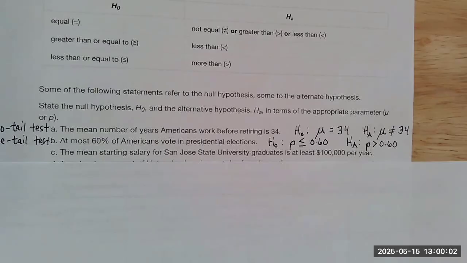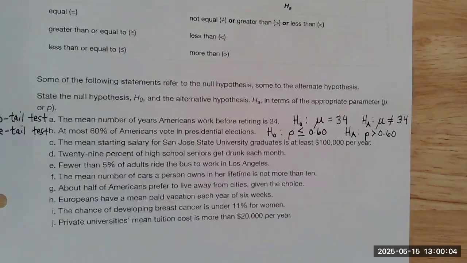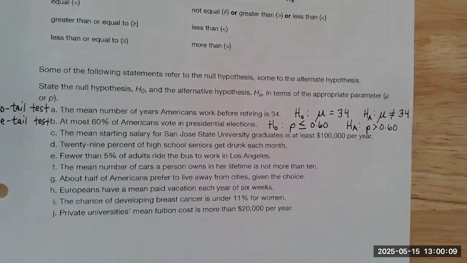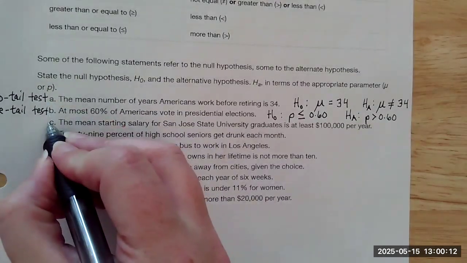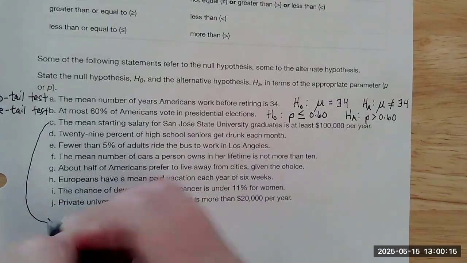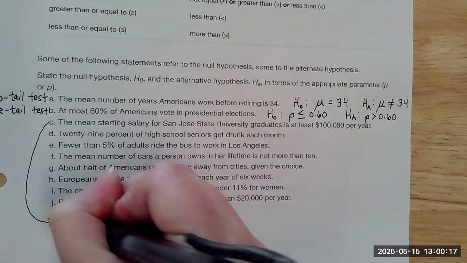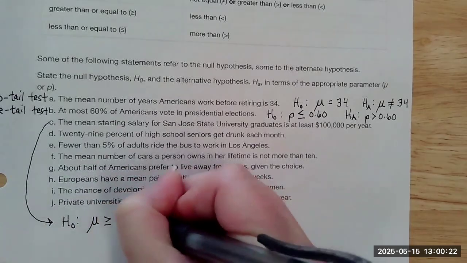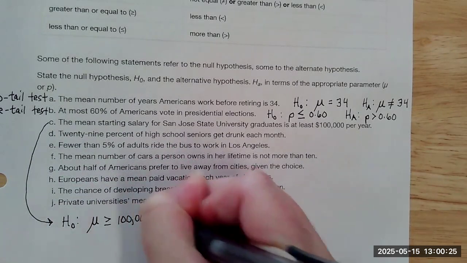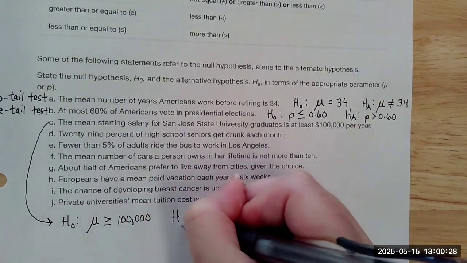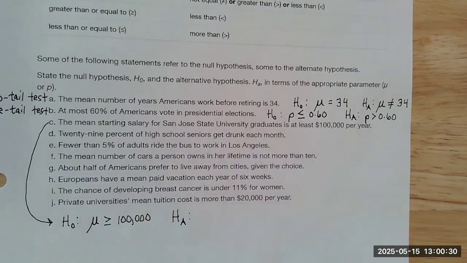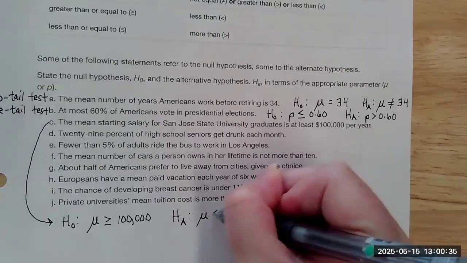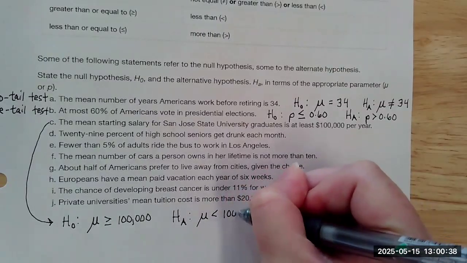So your mu for this one. I can't put it on the paper where I want to put it. I'll come down this way. Okay. So that means that your alternative hypothesis has to be the opposite of that. So you're going to write that the mu is less than 100,000.